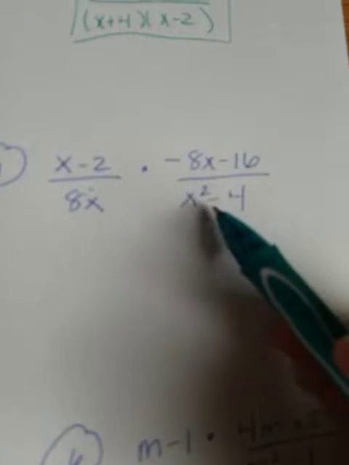So this is another case where I can factor. How do I know? Because just looking at these, I'm like, oh, I could factor x squared minus 4. So let me do what I need to do here. So the first fraction, can't do anything.